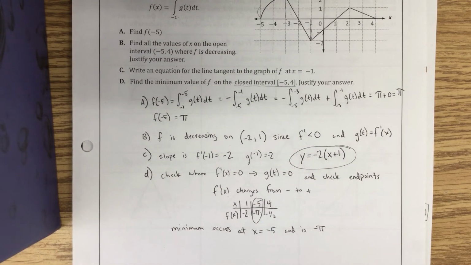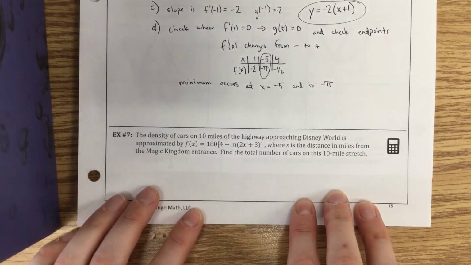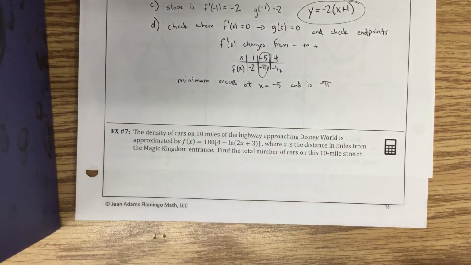All right, last example. Example 7, and notice it says we need to use a calculator. If you don't have a graphing calculator at home, which most of you do not, feel free to use Desmos on your phone. The app is free, and you don't have to be connected to the internet after you've downloaded it to use it. That's my favorite part.